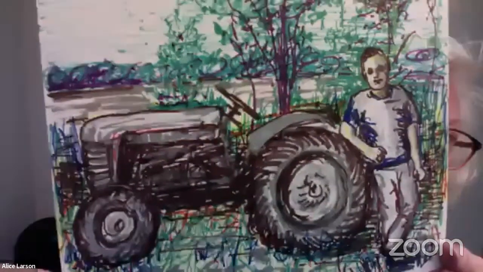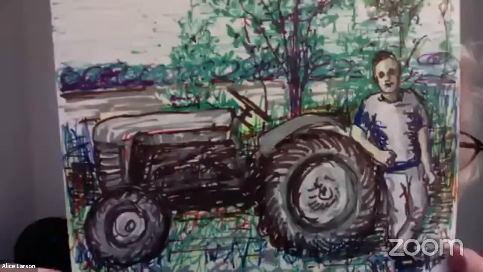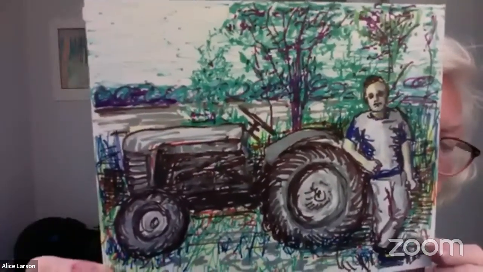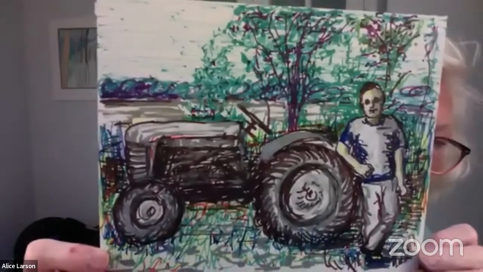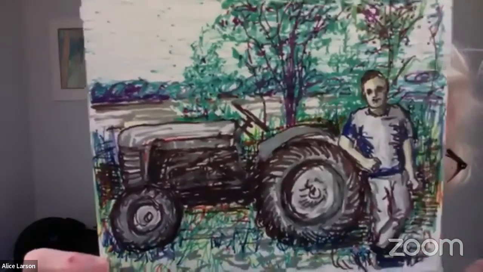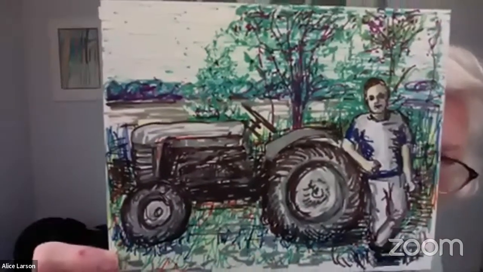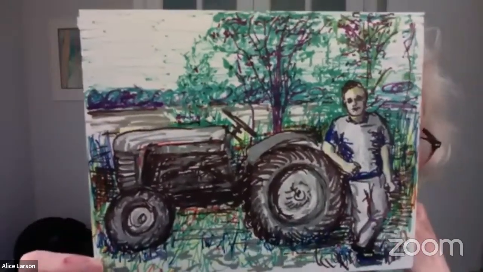And Alice, you're next. You want to share? Minnesota. Oh, wow. Oh, I love the tractor. Is this from a family photo? Yeah, it's on the river where our cabin is, and our old tractor. I love it. Great texture, great color. Thanks for sharing, Alice.